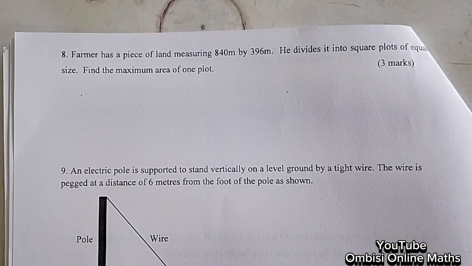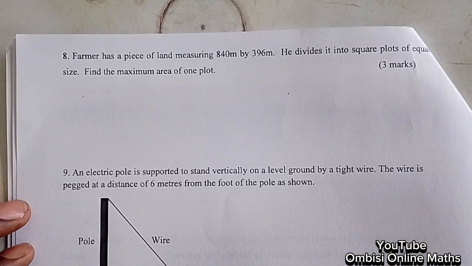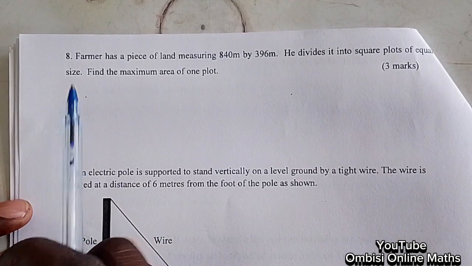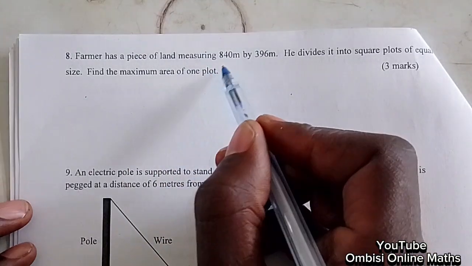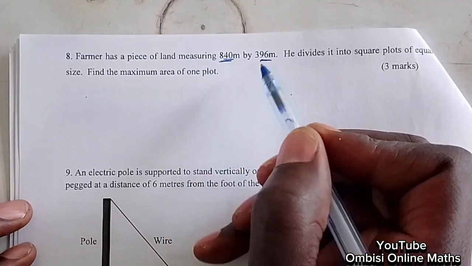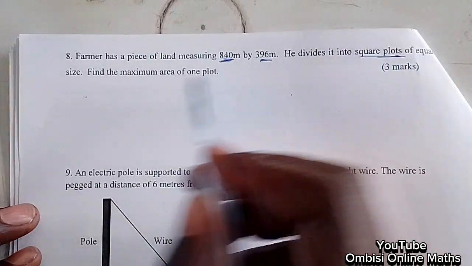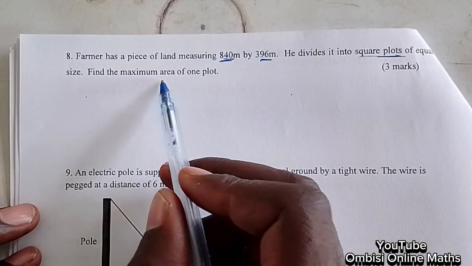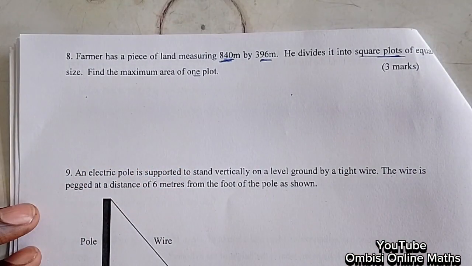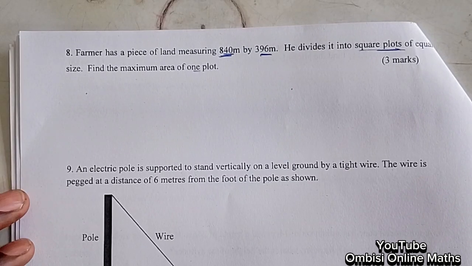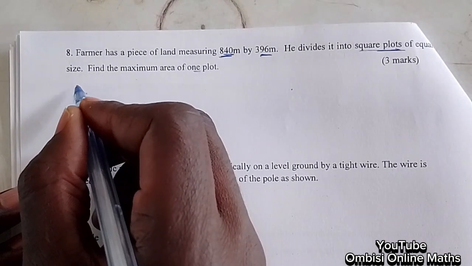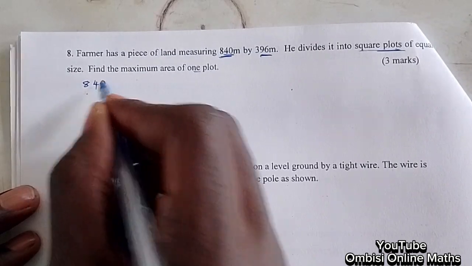Let us look at question 8. Question 8 goes: a farmer has a piece of land measuring 840 by 396. He divides it into square plots of equal size. Find the maximum area of one plot. Now, plots are small pieces of land. So basically, we are going to look for the GCD of 840 and 396.